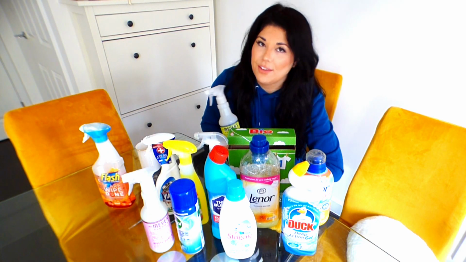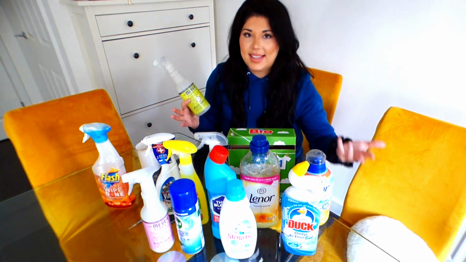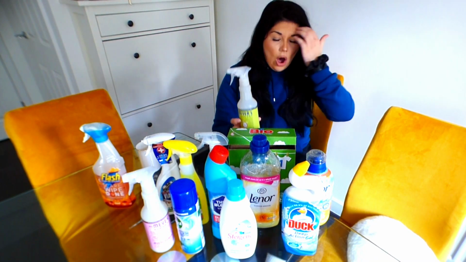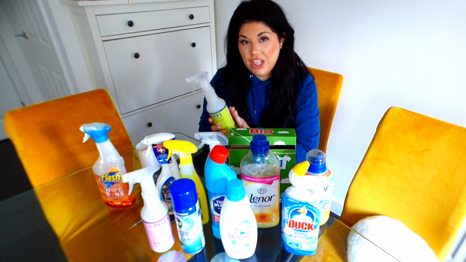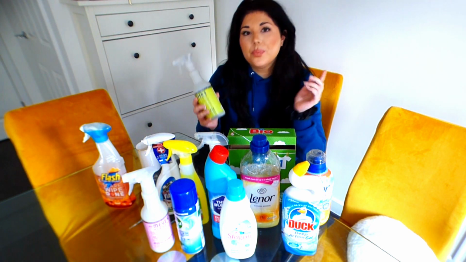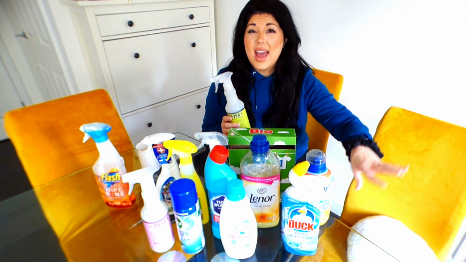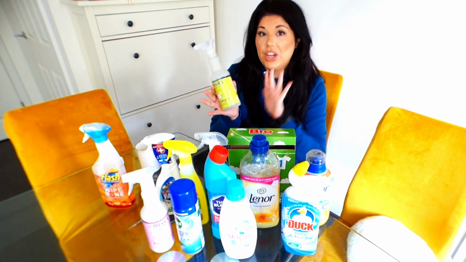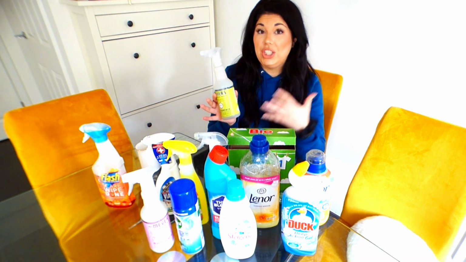But what is the difference between a multi-surface cleaner and, let's say, a disinfectant? The main differences are multi-surface cleaners are designed to cut through dirt, grease and grime. That is their job. They're going to tackle any kind of spillages that you've got, any sticky residue on your work surface. These are going to slide right through it, power right through it, and get rid of the dirt for you.